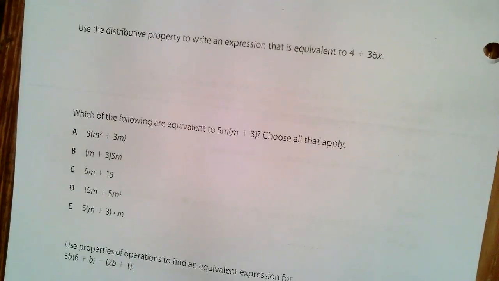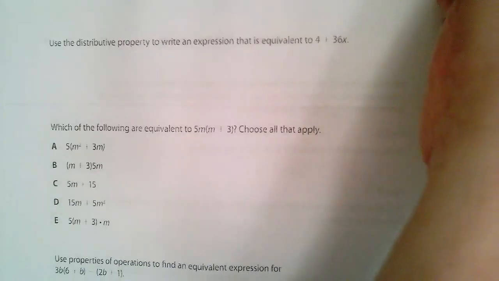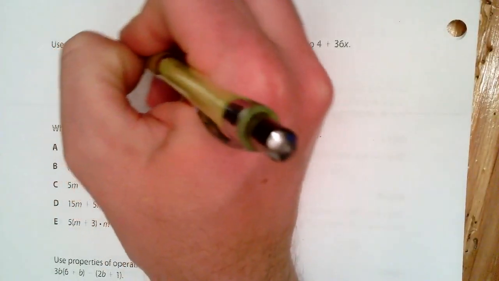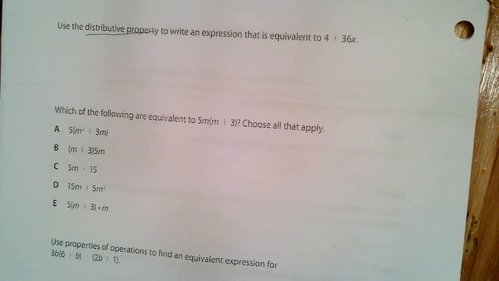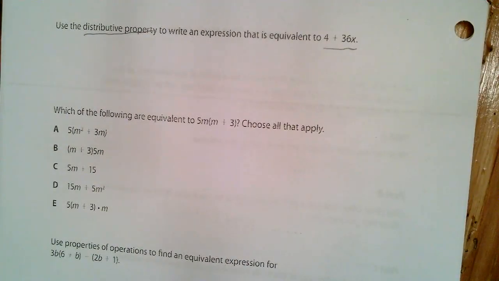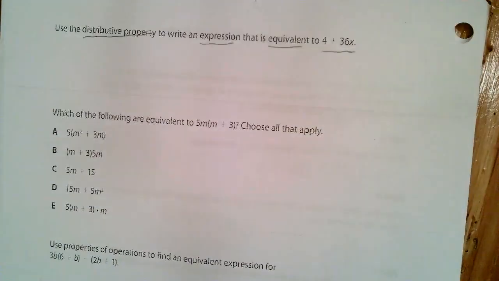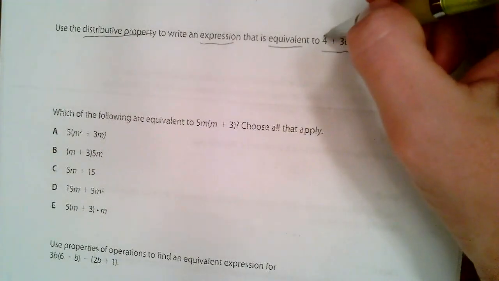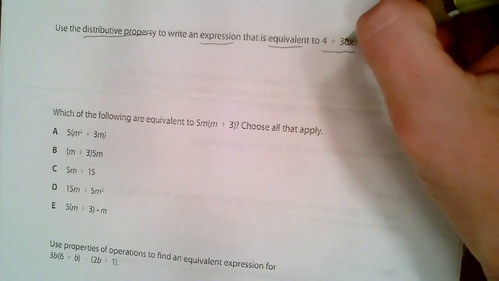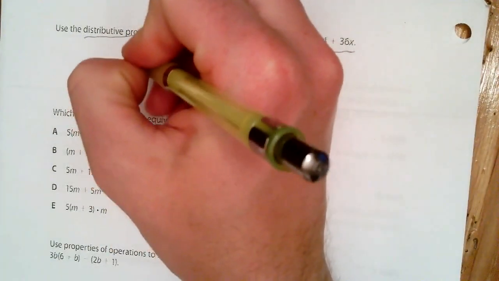It says use the distributive property to write an expression that is equivalent to 4 plus 36x. Okay, when it says to use the distributive property, that means I need to have something with parentheses. So as you can see in 4 plus 36x, I do not have any parentheses. So I need to make that equivalent expression have parentheses in it. So what I can do is I can factor out the greatest common factor between 4 and 36. So between 4 and 36, my greatest common factor would be 4.